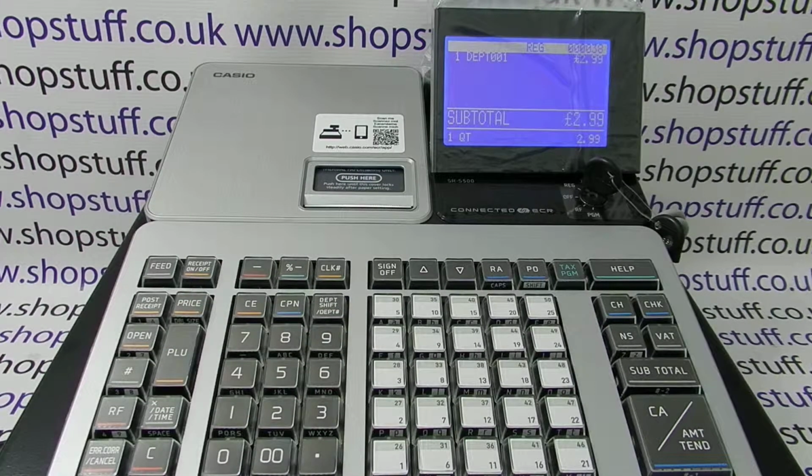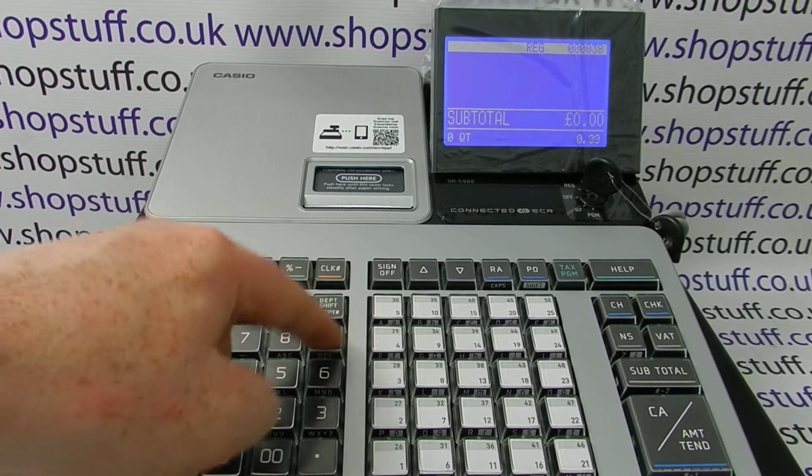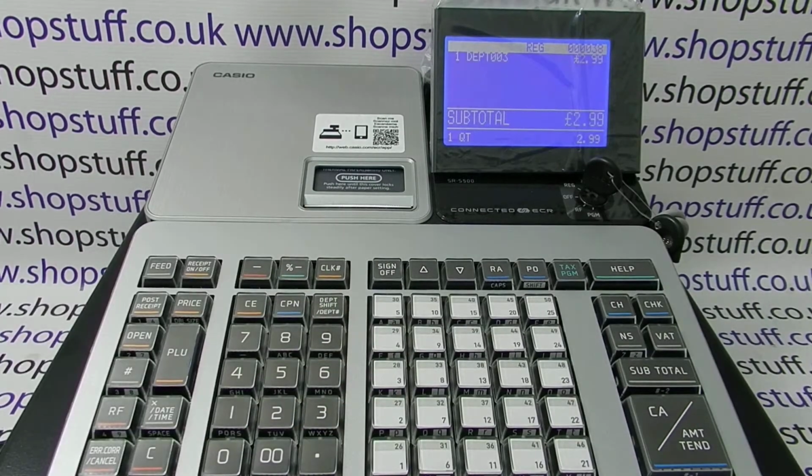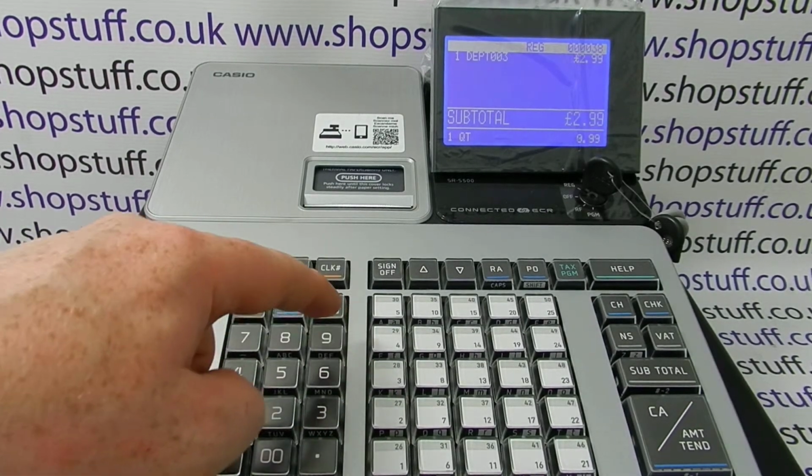Because there's only one item entered, it's really easy to clear. You simply press the error correct button down here and that'll get rid of it. So now we put the 299 into the correct department, and then let's say we had a few more items in there.